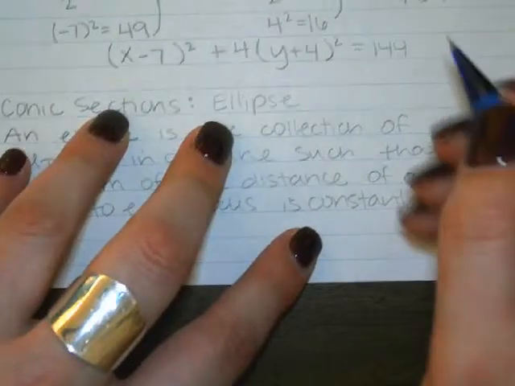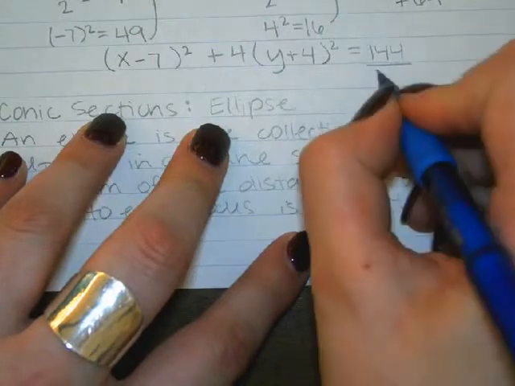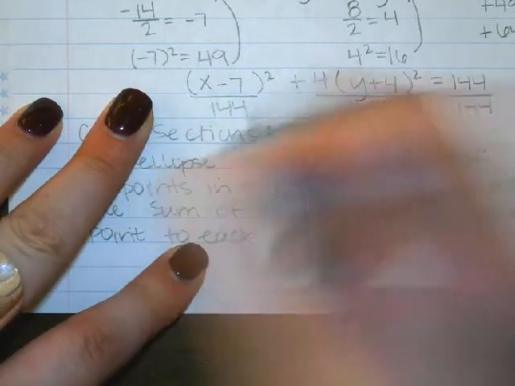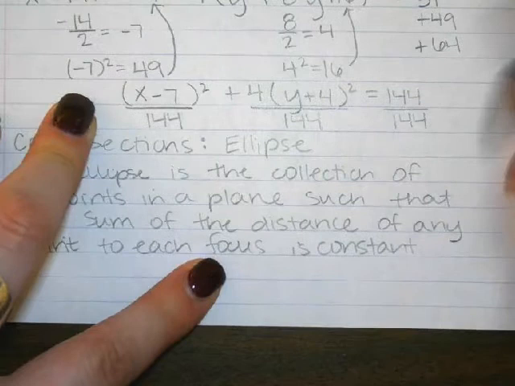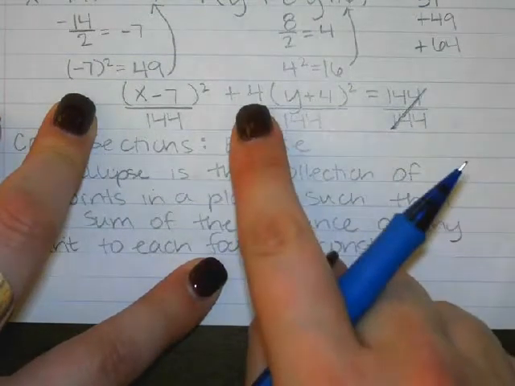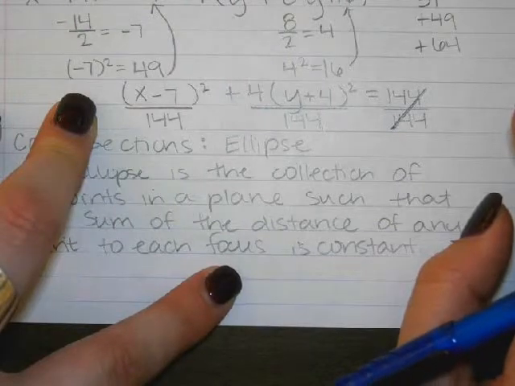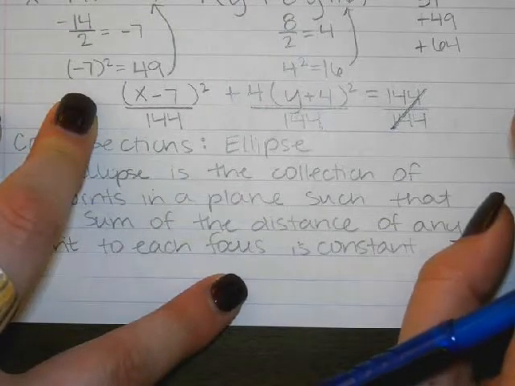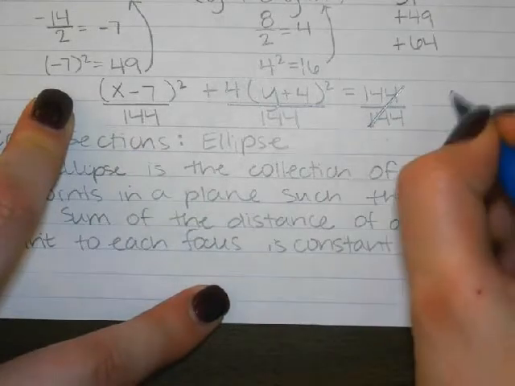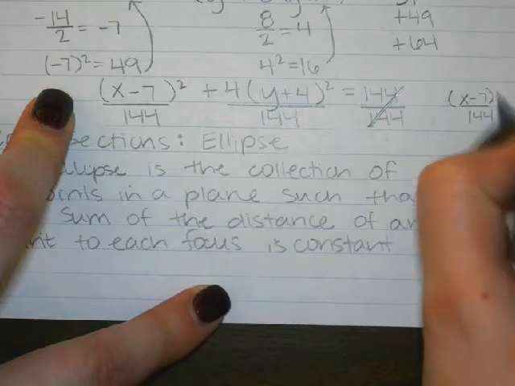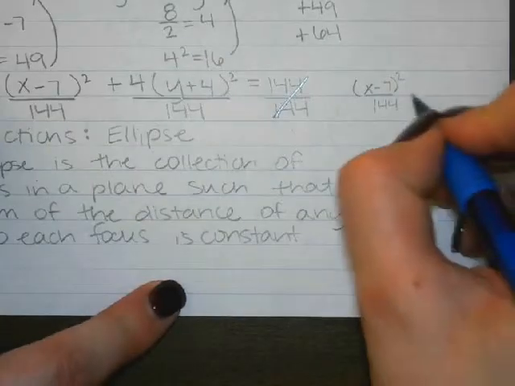So when we finished this problem, we would make it equal 1. So we would divide by 144, divide by 144, divide by 144, like that. Anyone know how many times 4 goes into 144? 36, yep. So you can go ahead and fix that.